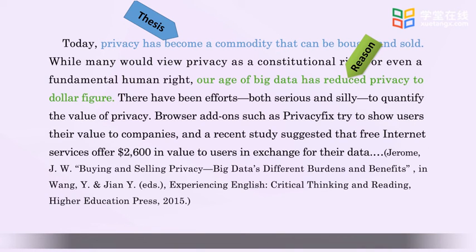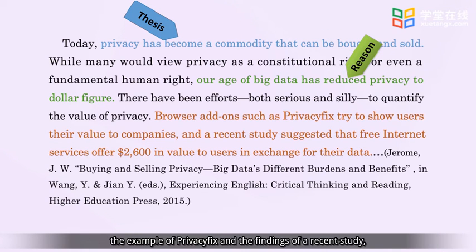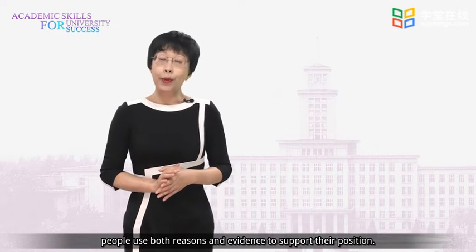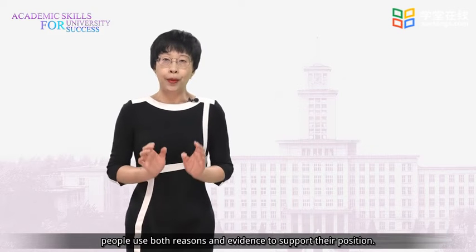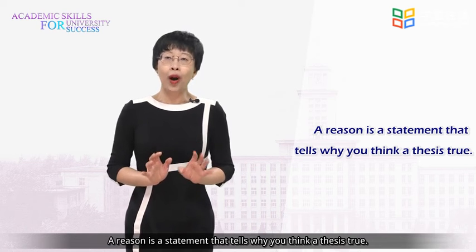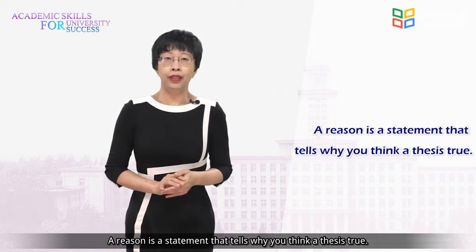It has prices. Then the author uses some evidence, the example of Privacy Fix and the findings of a recent study, to show it is true that business is setting prices for privacy. You see, in the reasoning process, people use both reasons and evidence to support their position. A reason is a statement that tells why you think a thesis is true.